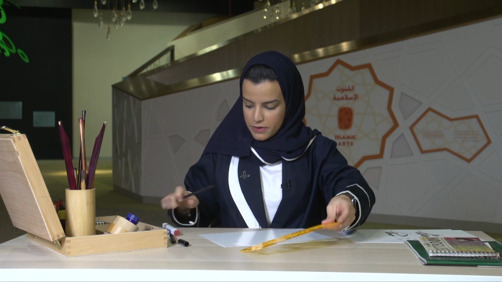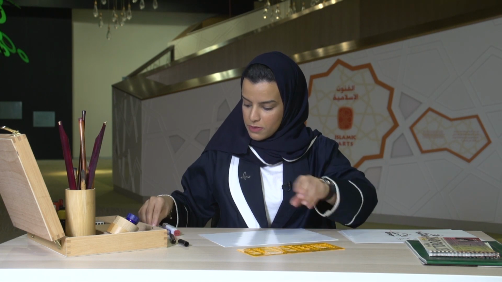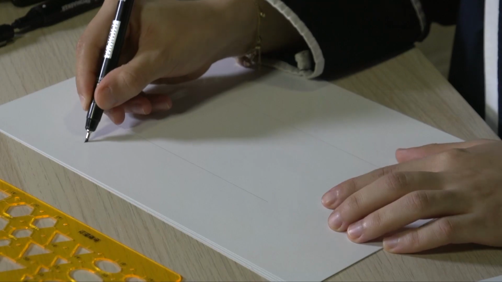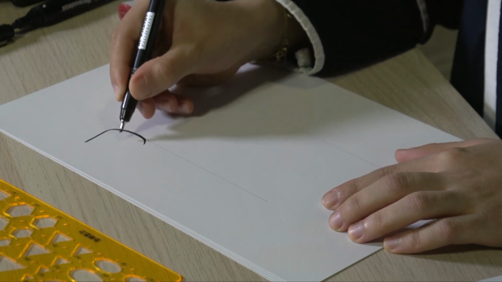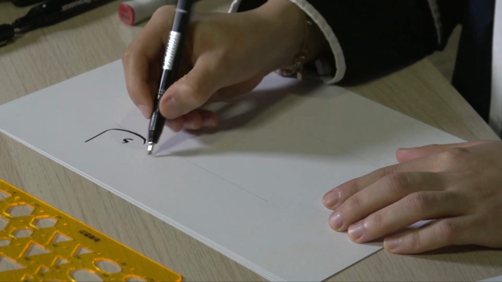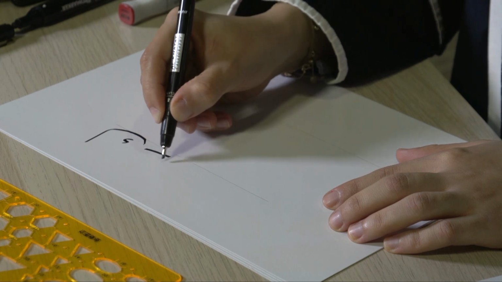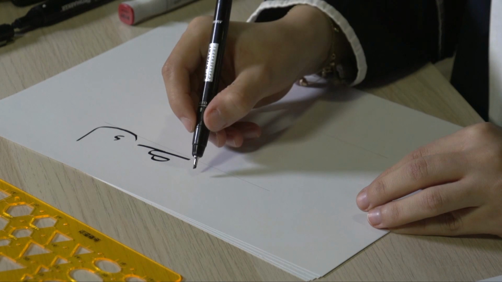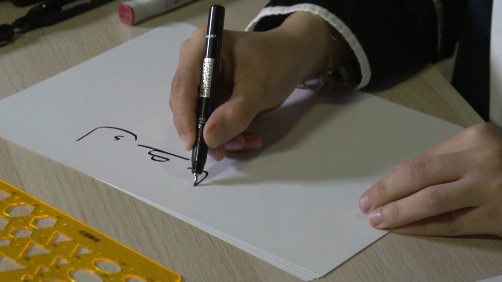So we're gonna try another time with another letter, which is kaf, at the beginning, and then the middle, and at the end.